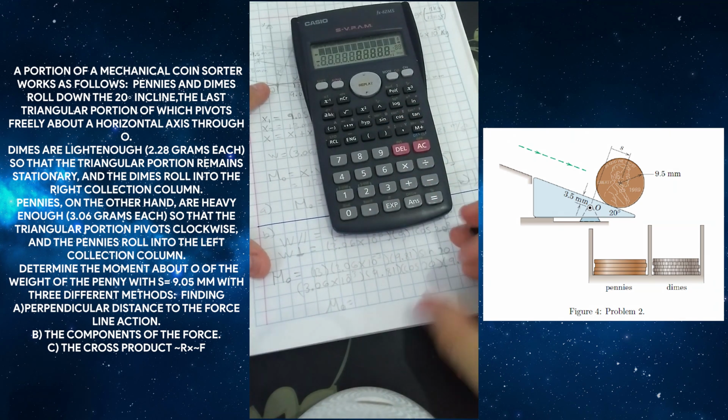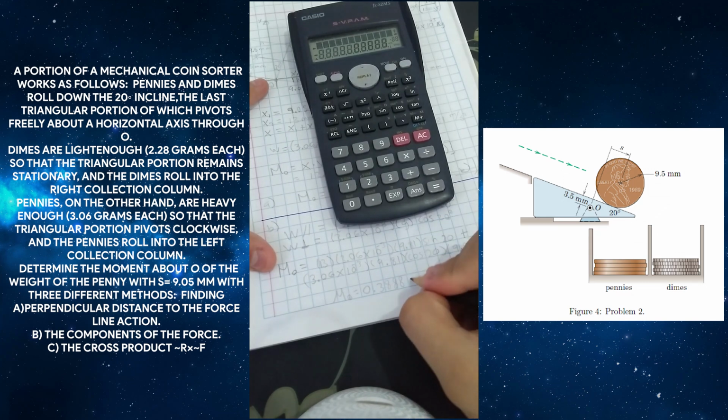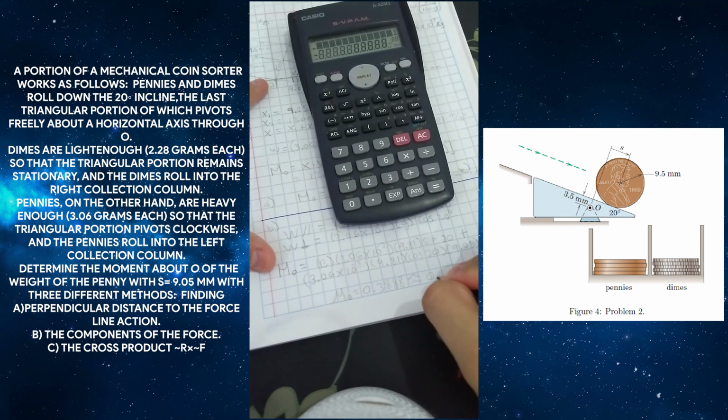Then the moment is 0.3888, that is approximate 0.39.